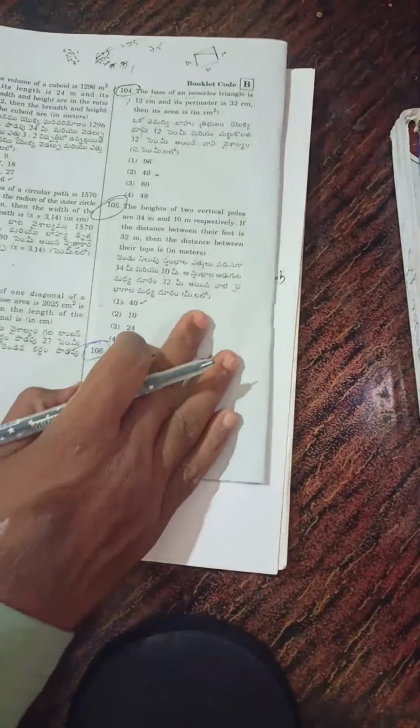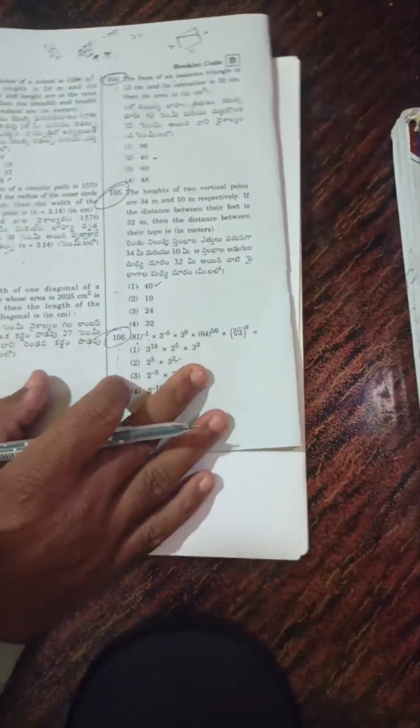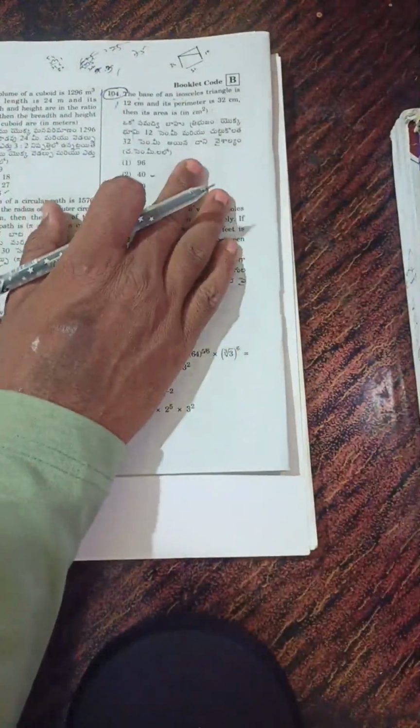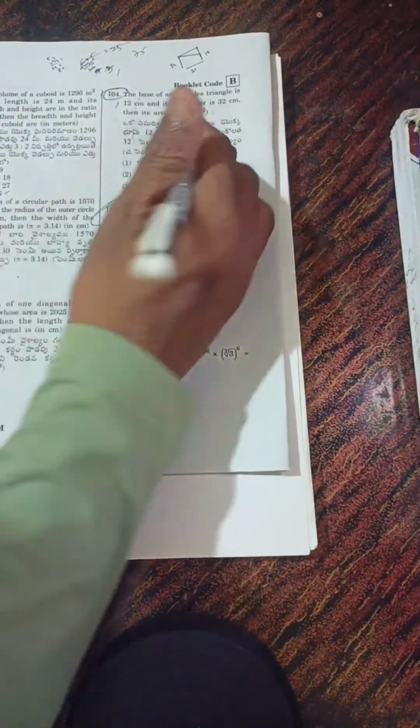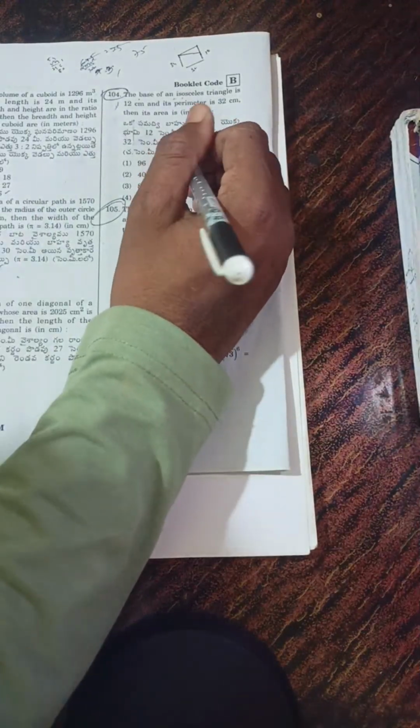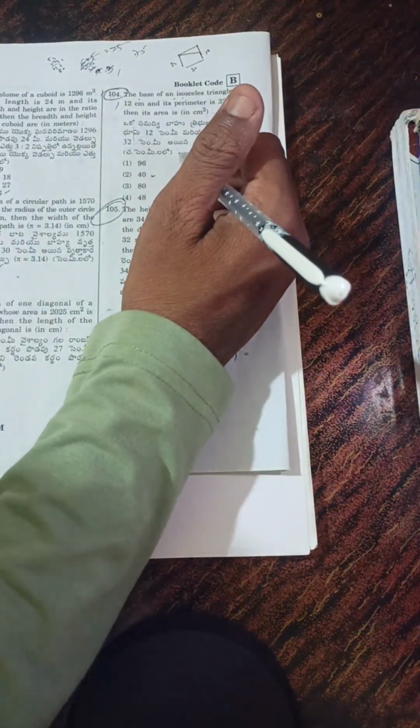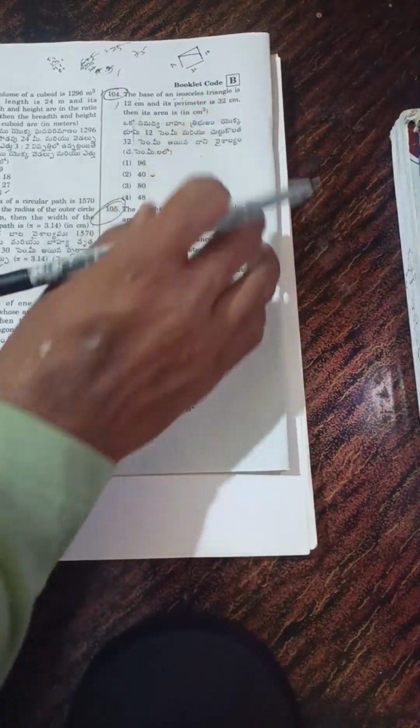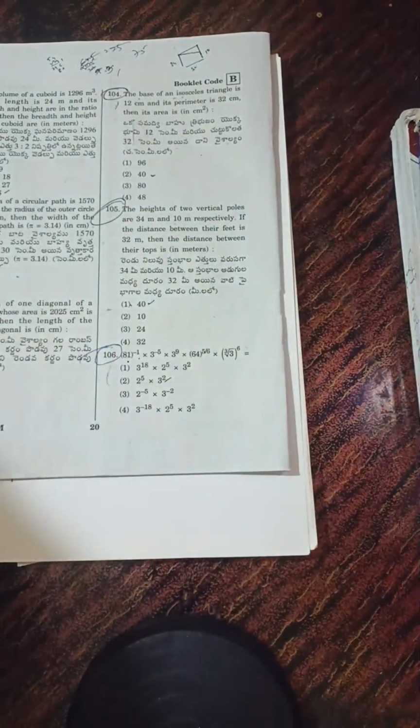If anyone knows the answer, please comment the answer in the comment box. We know it is isosceles. Now the side we got is equal to the other side. Both sides are equal, that is 6 and 12 we got, meaning 10 and 10 we are getting. Both sides we are getting 10.